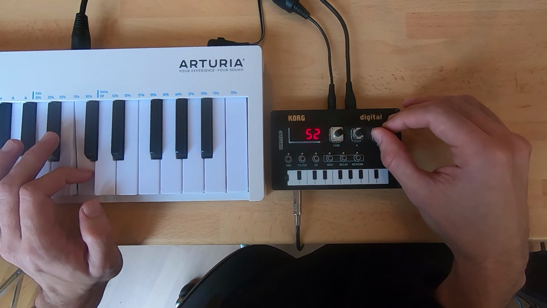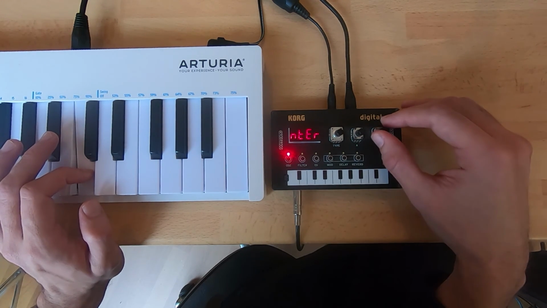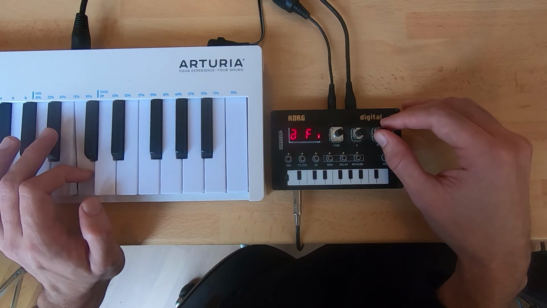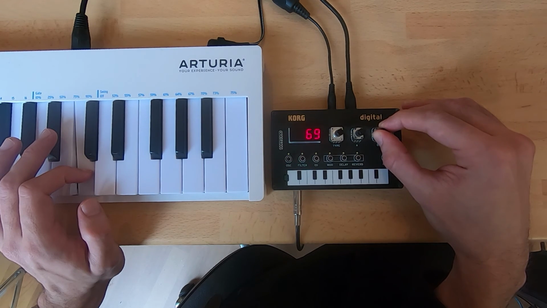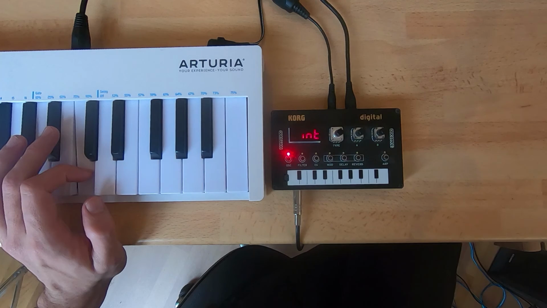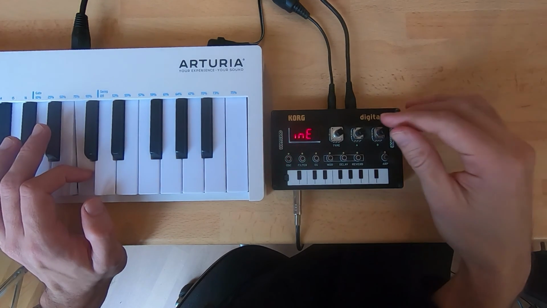Okay, what? Why are we switching a note here? I guess this is how this pitch wheel thing is supposed to work.